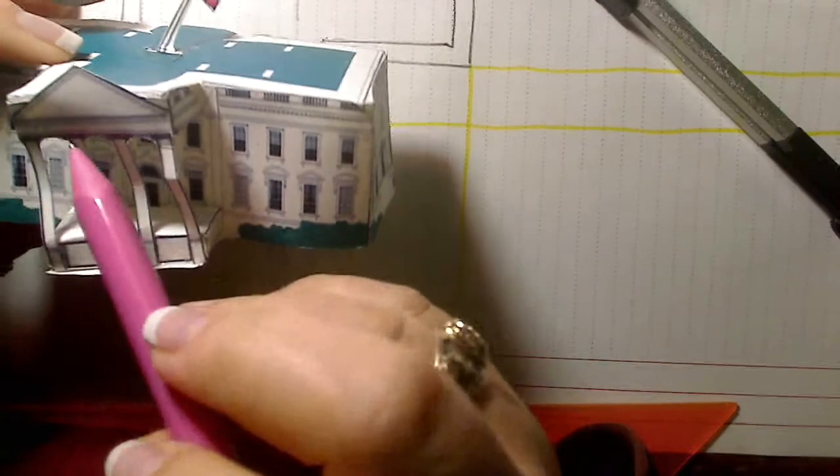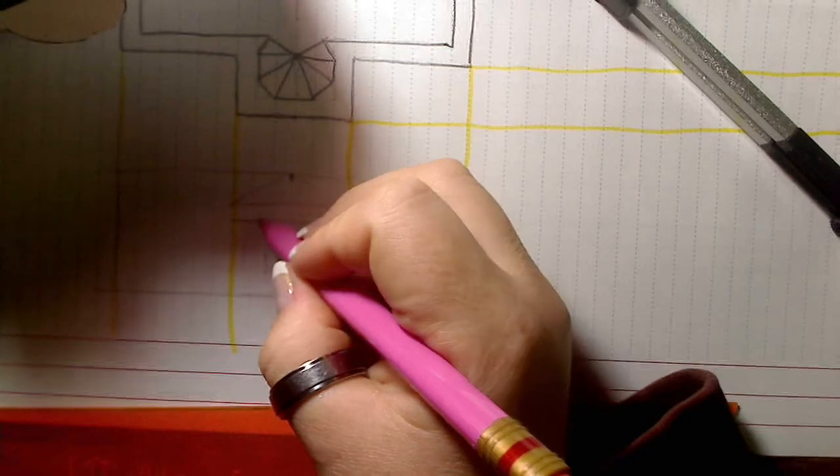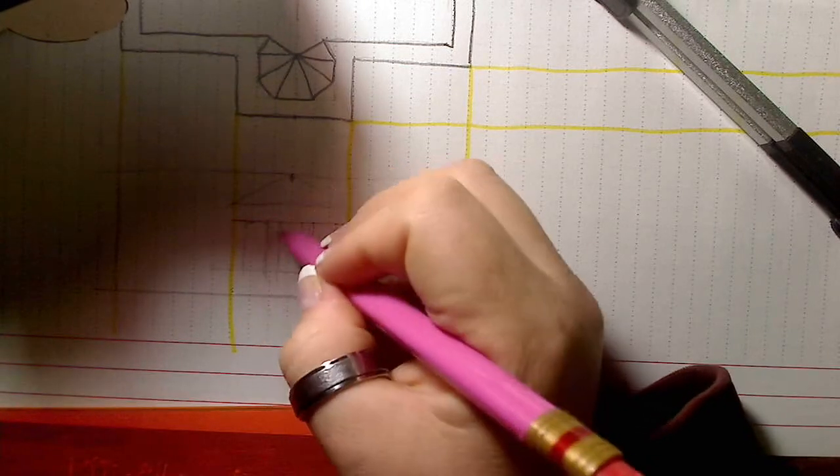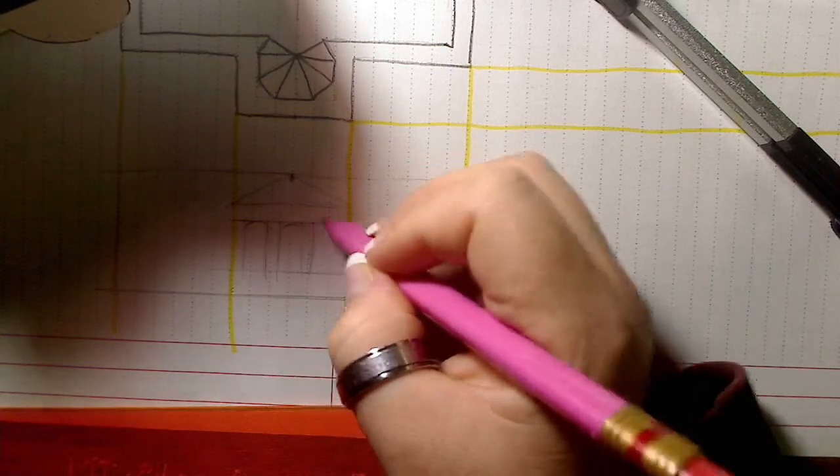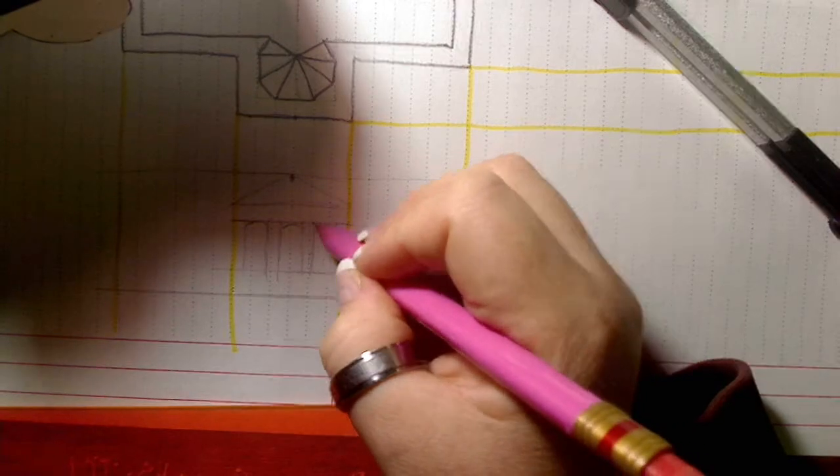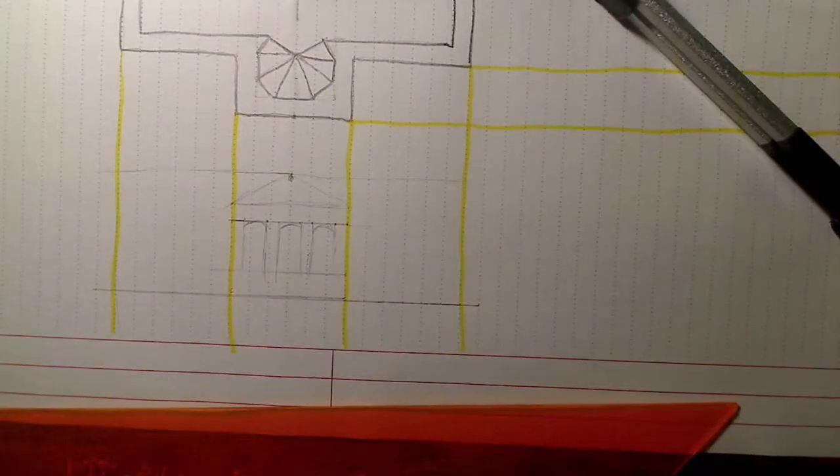And then look, we have that little arc at the top. So I'm just rolling those in.